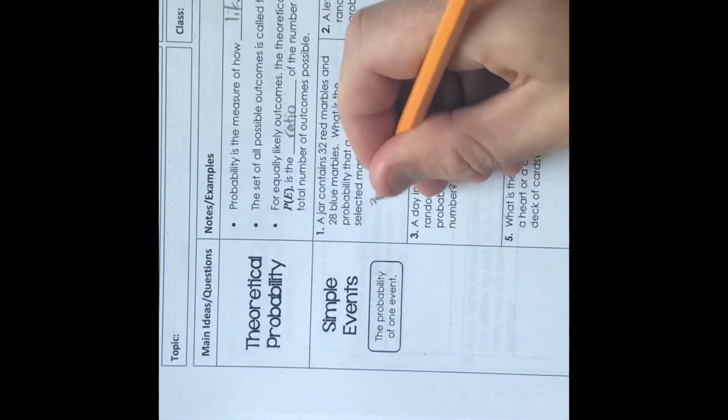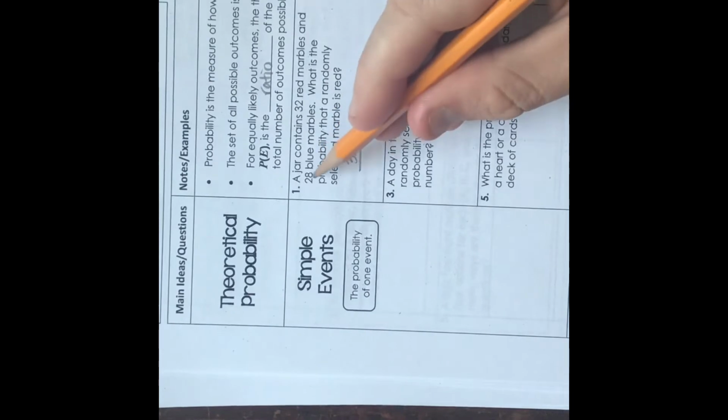So let's look at some simple ones to start off. Here we have a jar that contains 32 red marbles and 28 blue marbles. What is the probability that a randomly selected marble is red? We know that there are 32 red marbles, so that's going to go on top for our ratio, and then on the bottom we're going to have the total number of marbles, which is 28 plus 32, or 60, because that's the total possible ways that we could grab a marble.